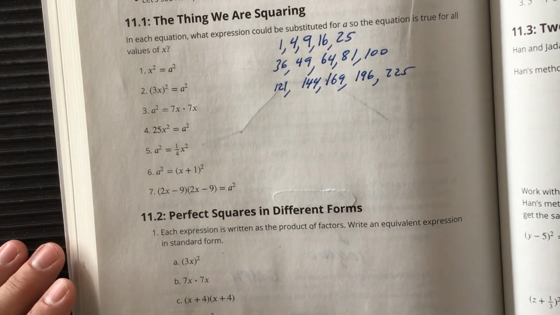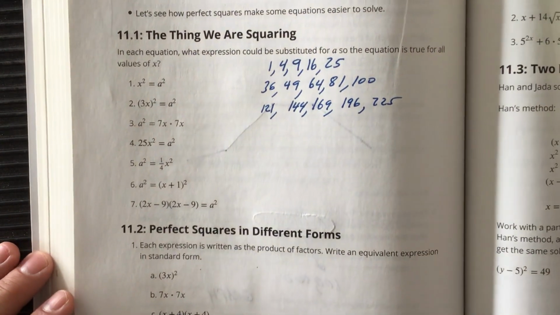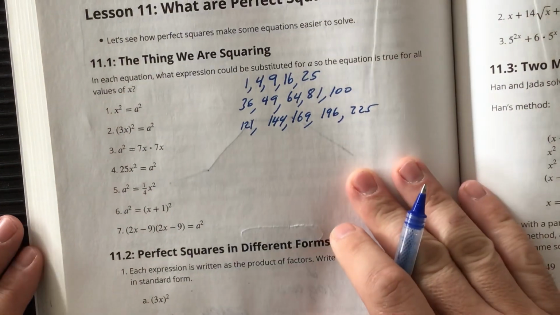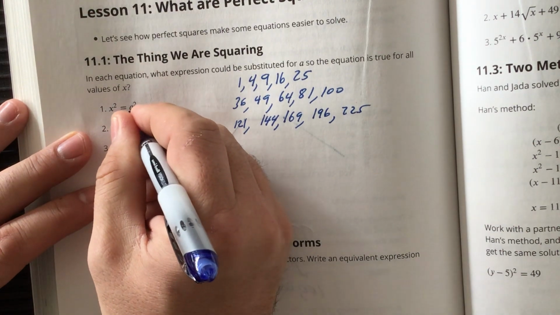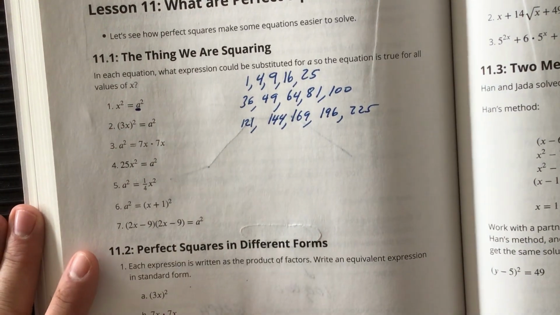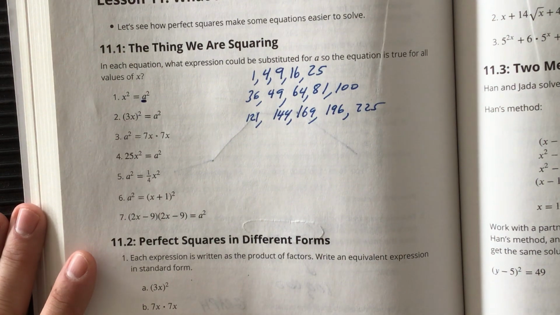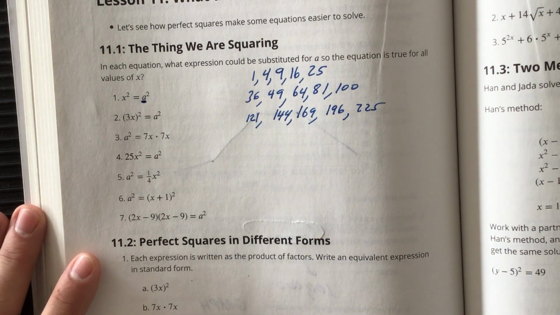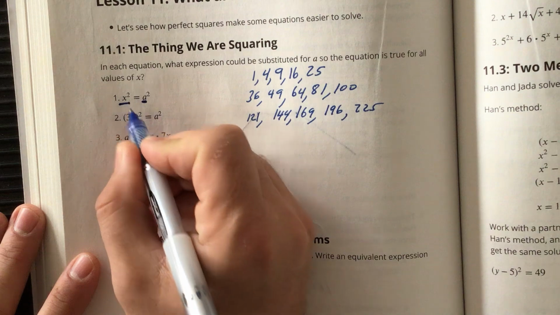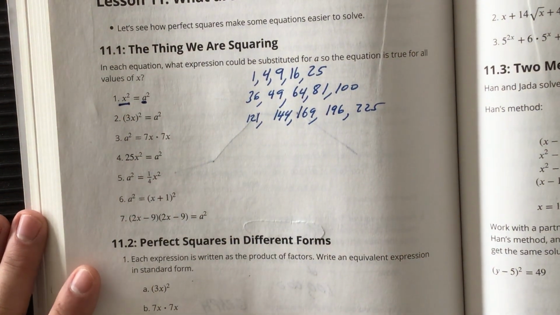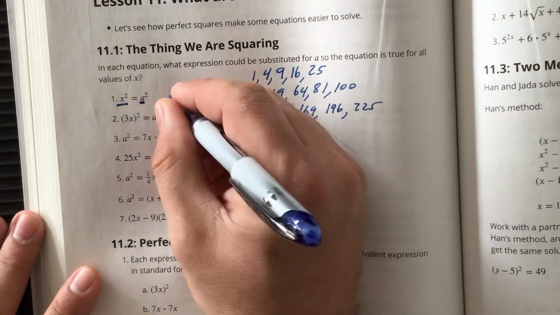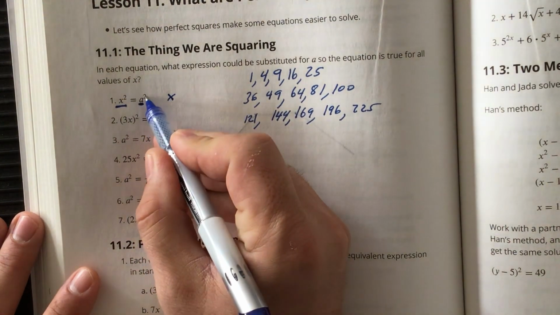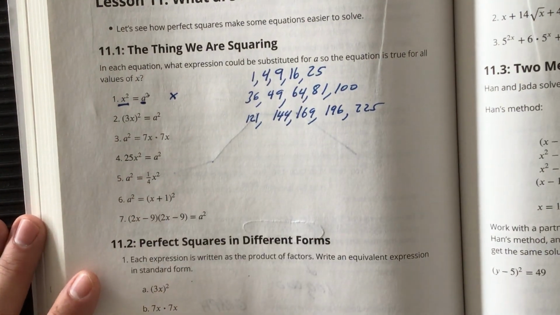So the first question is saying, what expression can I put in for A that makes each side true? All right, so here's my A. What could I plug into A to make both sides equal? Okay, so this one is x squared. What would I need to put in for A to make that side the same? I would plug in x and it's x squared, exactly the same.